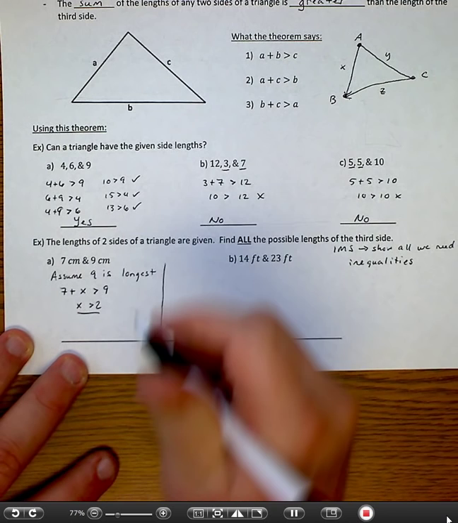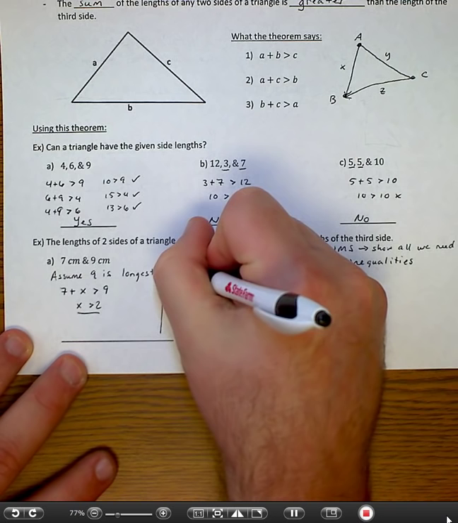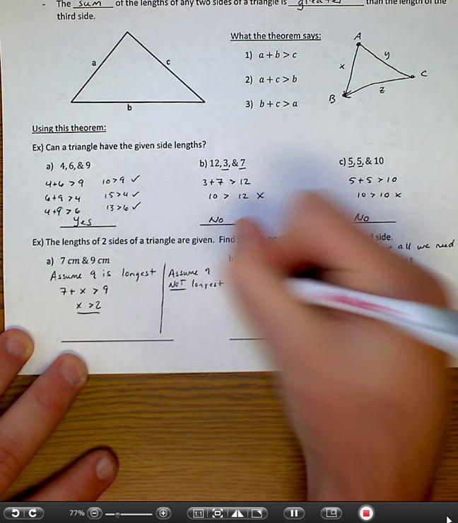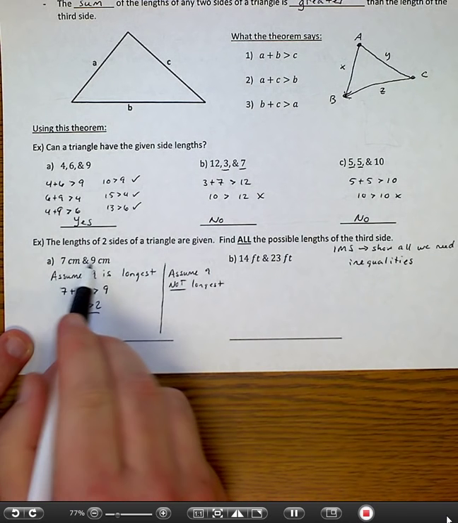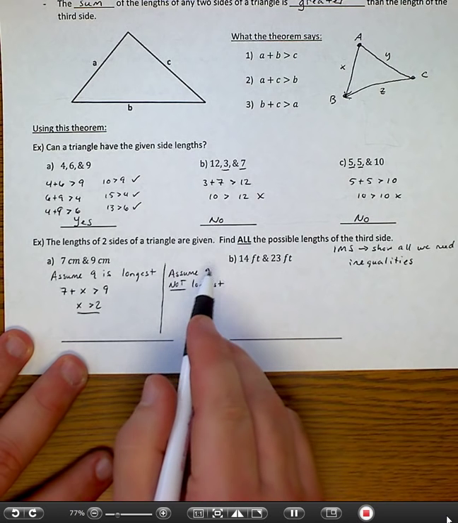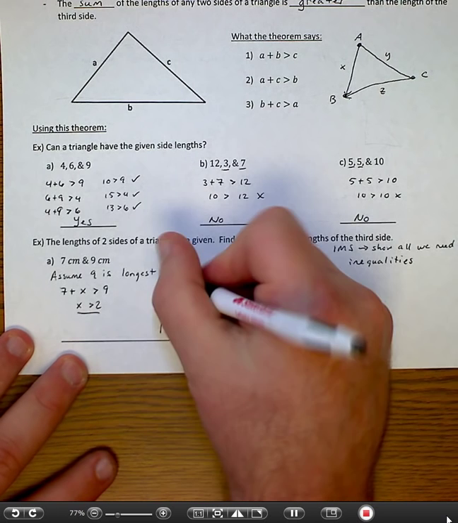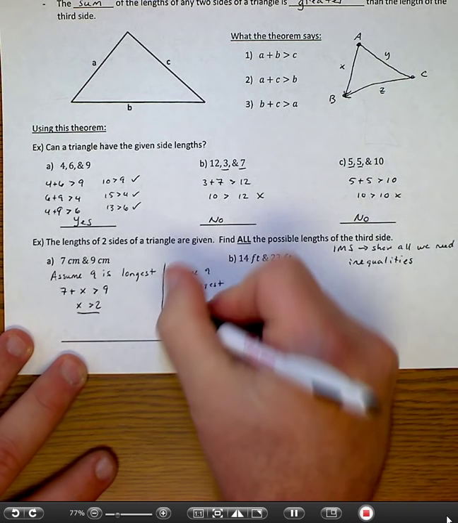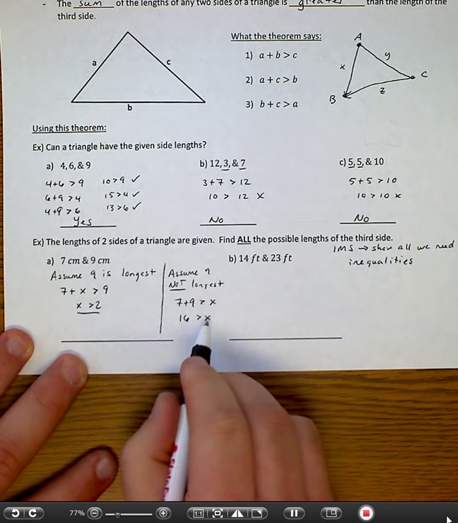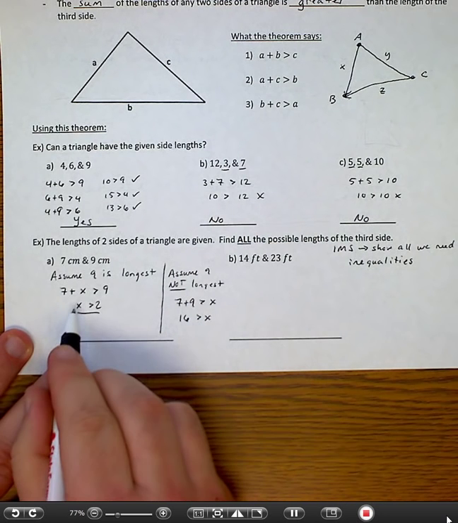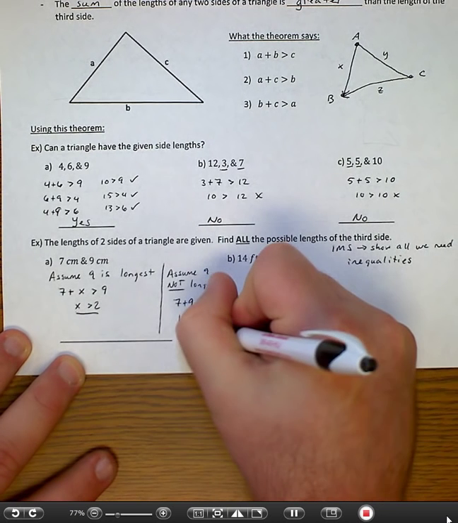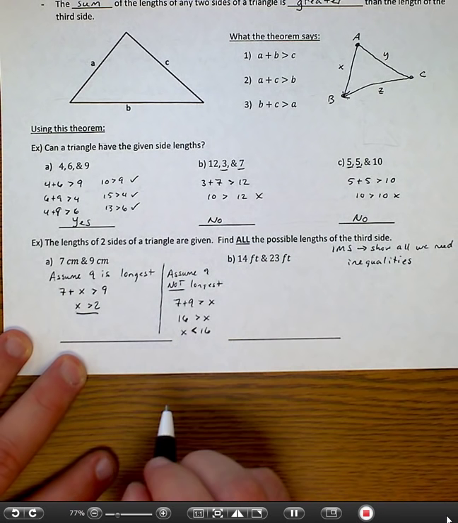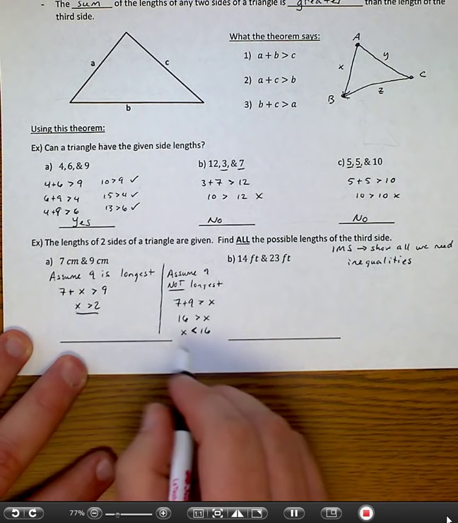Well, what happens if 9 is not the largest? Or not the longest. Okay, 7 definitely is not the longest because it's smaller than 9. But assume 9 is not the biggest. Let's assume x is bigger than 9. Well, then I would do 7 plus 9 has to be bigger than the third side, which we don't know. Well, 7 plus 9 is 16. So if I write this with my variable on the left to be consistent, it's eating the 16, so it's got to continue to eat the 16. X has to be less than 16. So it's got to be bigger than 2, but less than 16.